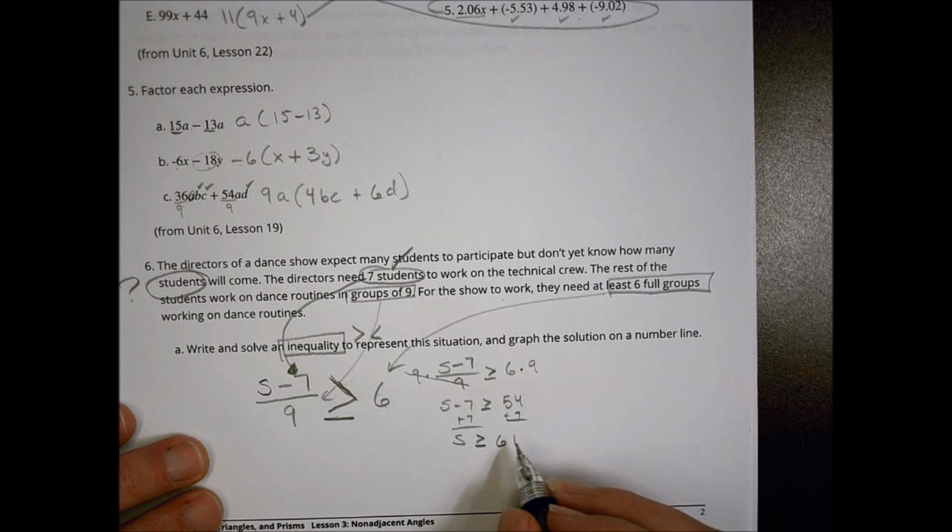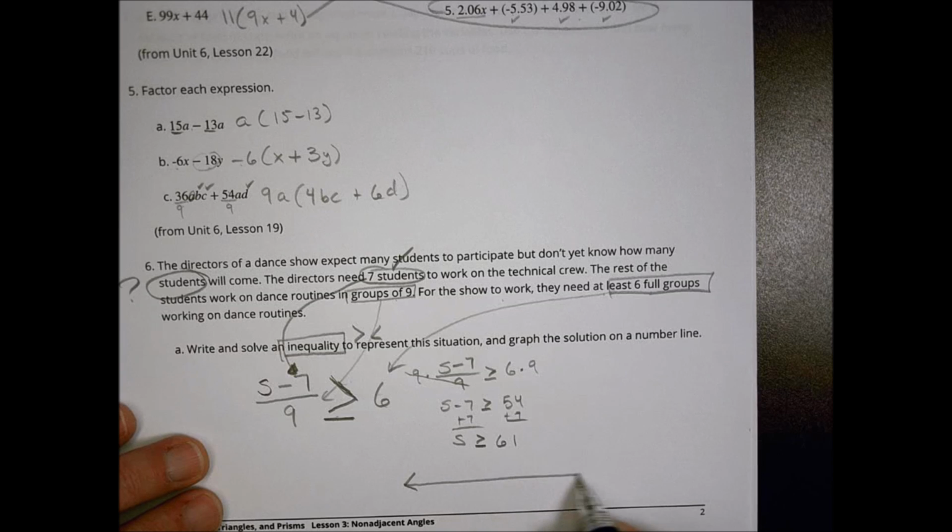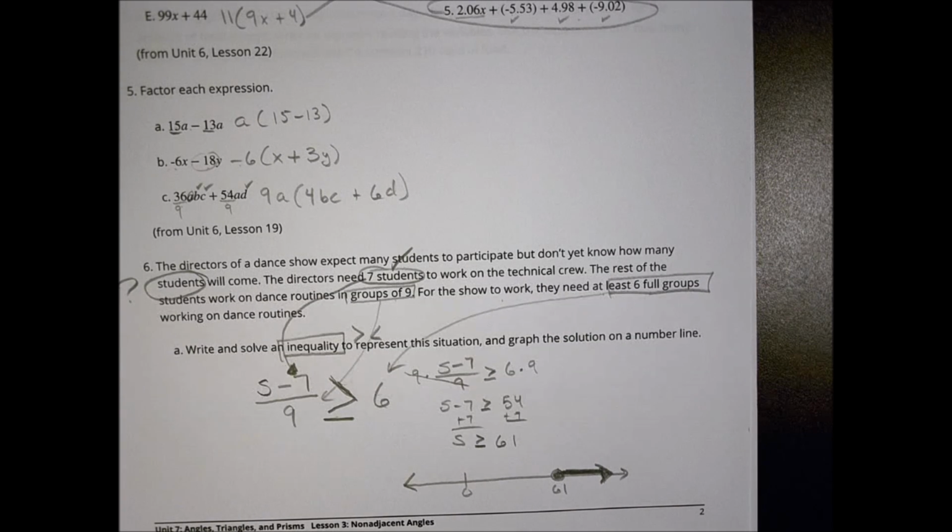Now as a graph, if I was to graph this out here, here is 0, here is 61. I'm going to do a closed circle because it's greater than or equal to 61, and I'll draw an arrow looking something like this. And that's the idea for that first part there.